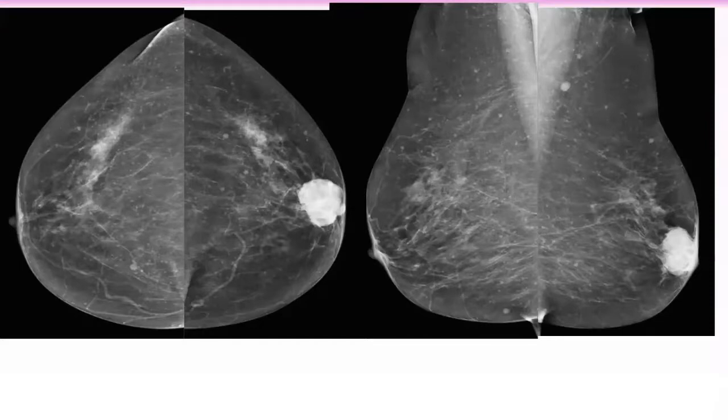There is a retroareolar mass. Yes, if you have an elephant, you have to start with the elephant. There is a retroareolar left breast mass, of higher density than the breast parenchyma. Be fluent. You know now how to characterize the mass by density and morphology.